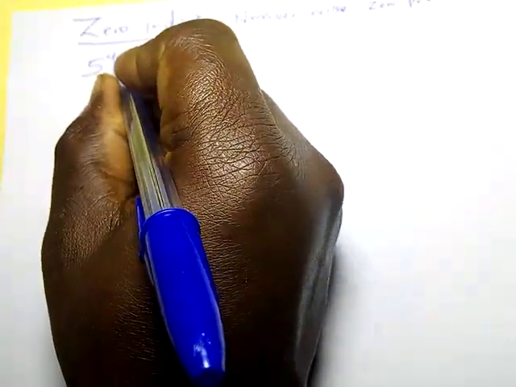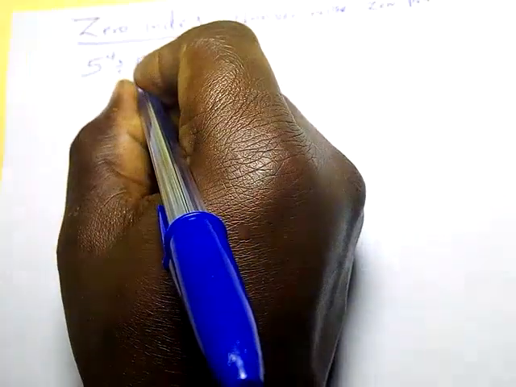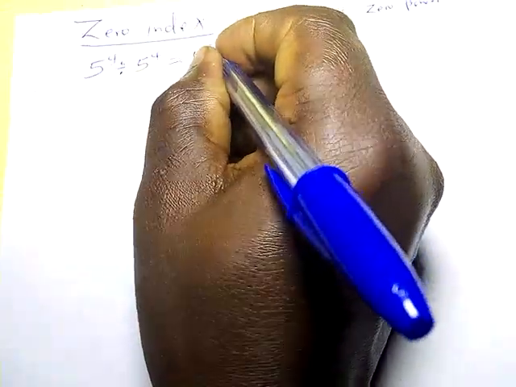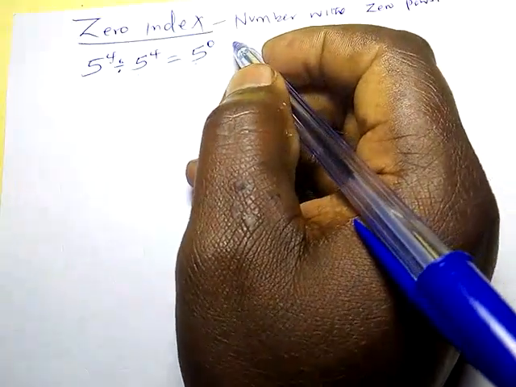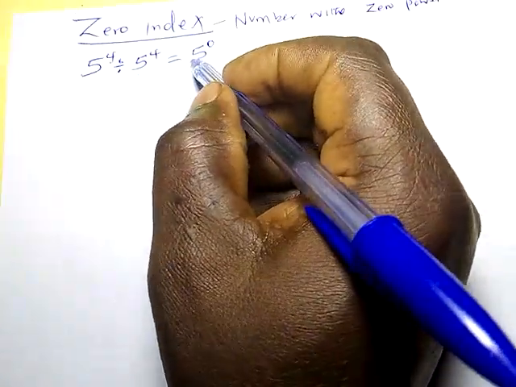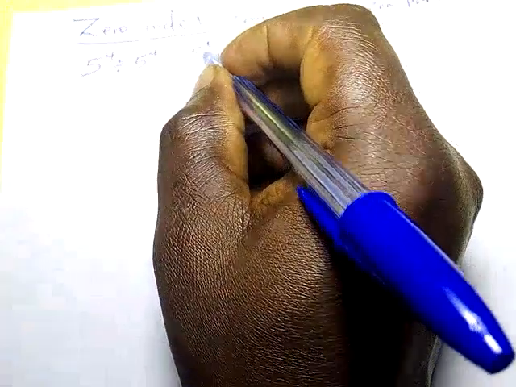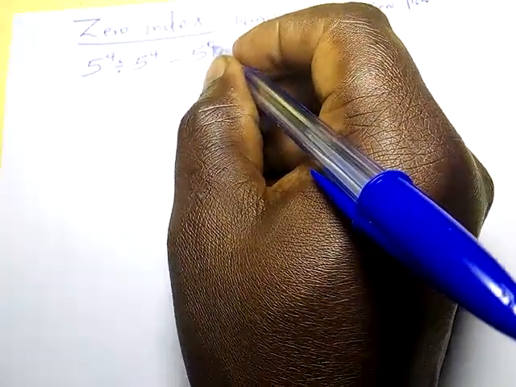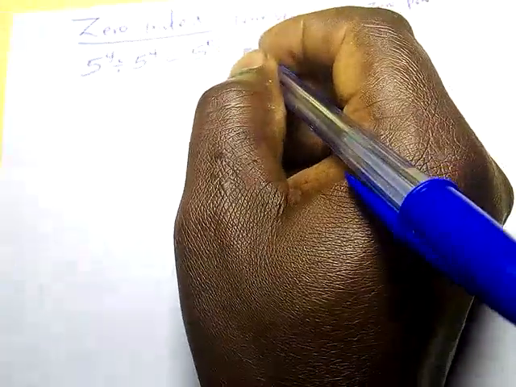In division, we subtract the powers. So here the base is 5, and 4 minus 4 gives 0. So this is 5 raised to power 0, and this is what we call the zero index. The power is 0. We want to know, when a number is raised to power 0, what is the answer?